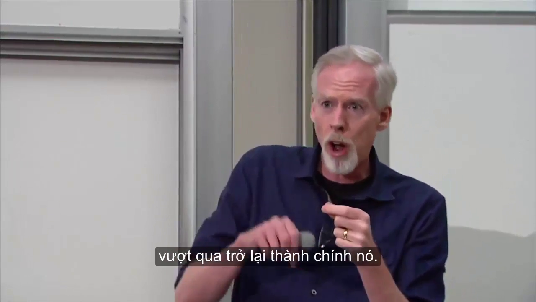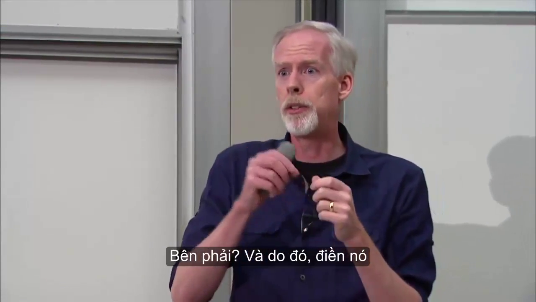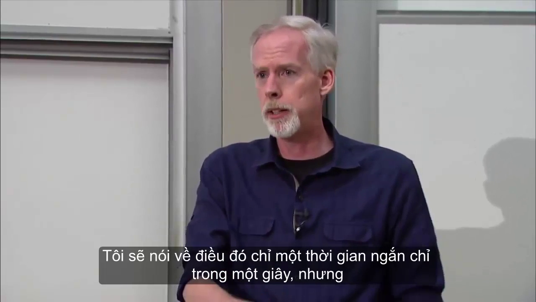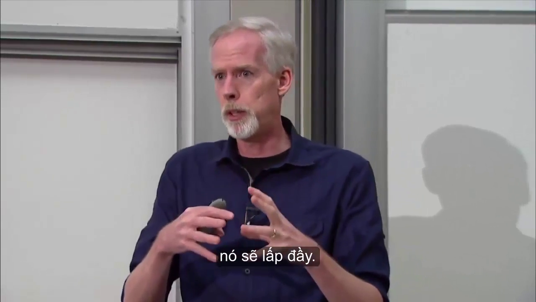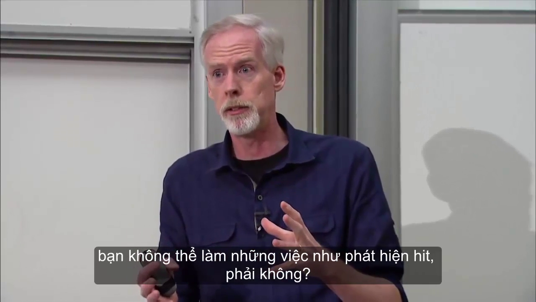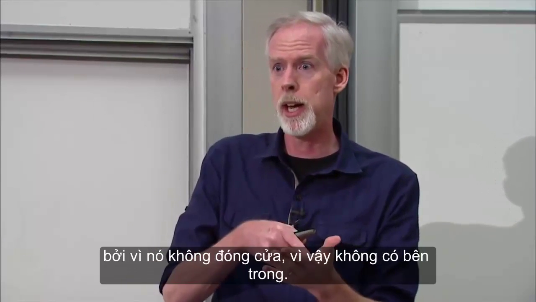I mean, a path could cross back over itself, right? And so filling it might be hard to understand, and so there are rules for that. I'll talk about that just briefly in a second, but it will fill. But there are other things. If you don't close a path, then you can't do things like hit detection, right? Detecting whether a point is inside it, because it's not closed, so there is no inside.